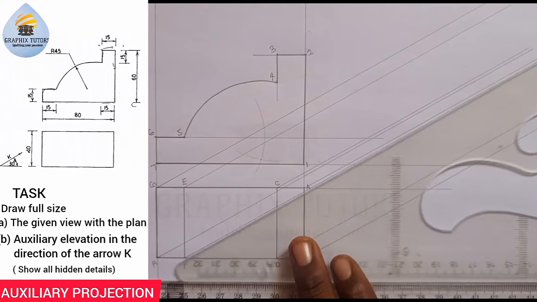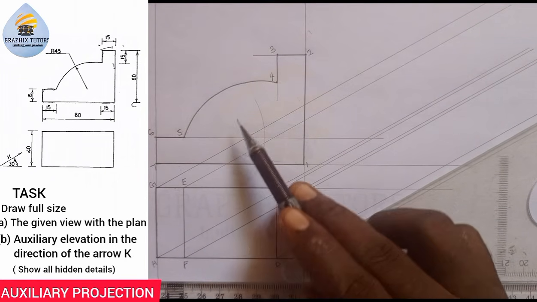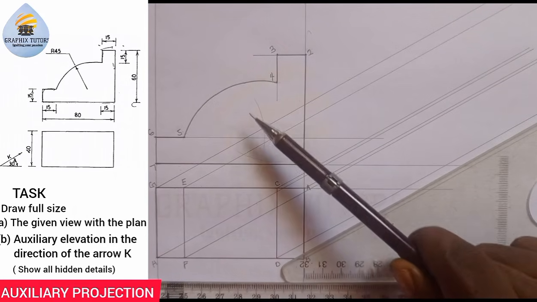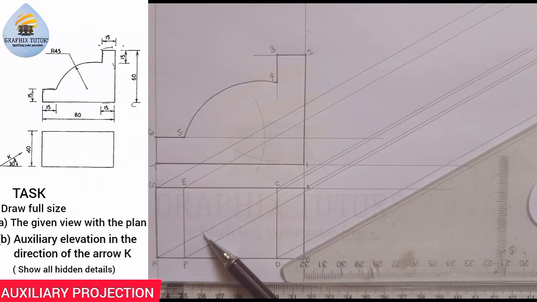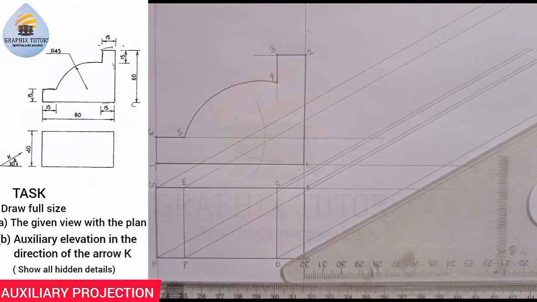Now the question that I'm expecting you to ask me is why am I projecting from here? Why not here? The reason I'm projecting from here is because we are told to draw the auxiliary elevation. When you're told to draw the auxiliary elevation, you have to project from the plan. This is the plan, this is the elevation. So you project from the plan. But if you are told to draw the auxiliary plan, you project from the elevation. Is that taken now?